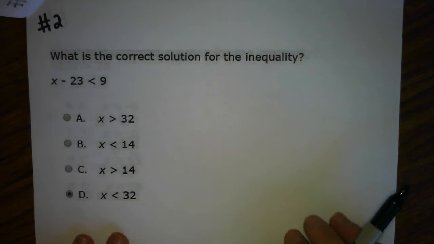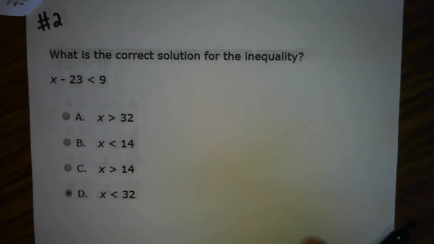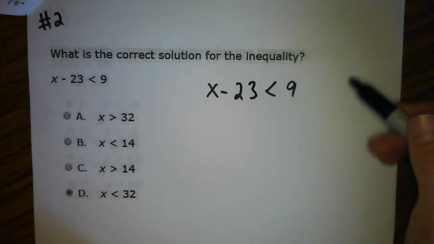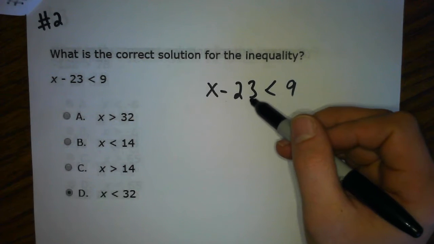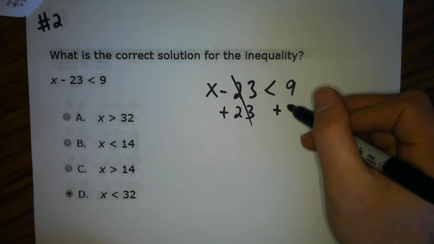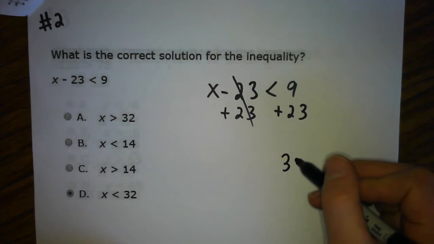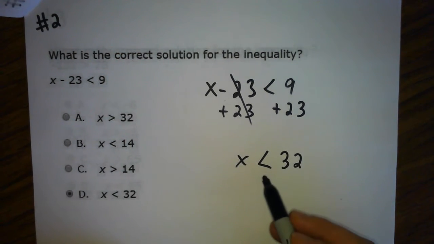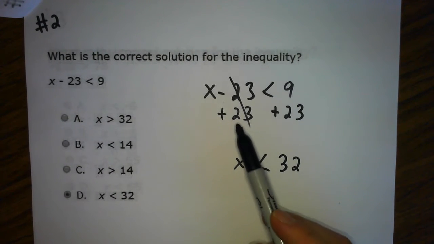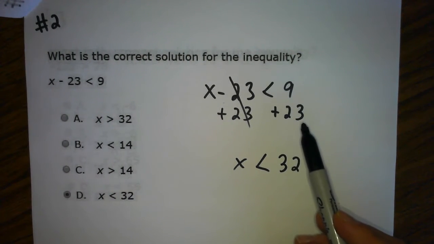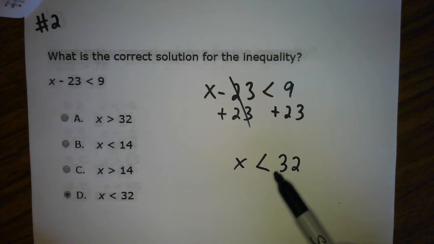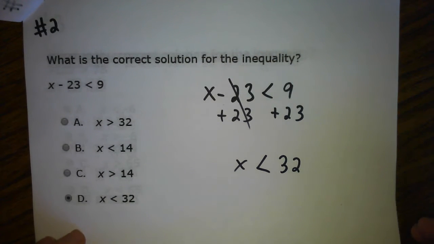Alright, this one's for number 2. This is also a one-step inequality. x minus 23 is less than 9. Now, in our one step, x is being subtracted by 23, so we're going to do the opposite. We're going to add 23 to both sides. So we get 32 over here. x is less than 32. So that's our answer. We didn't have to flip any symbols because we were adding 23 to both sides. We didn't multiply or divide by anything, so we didn't have to flip the symbol. So that's our answer: x is less than 32. Just a one-step inequality.